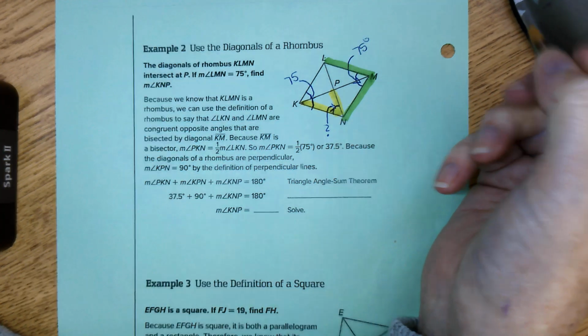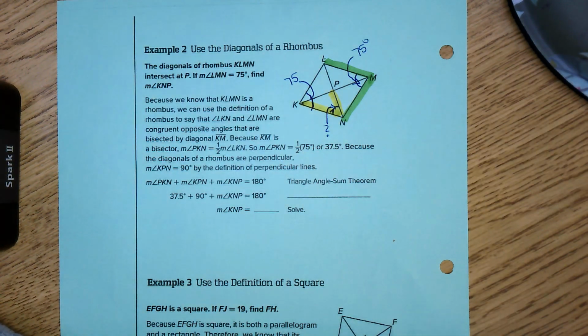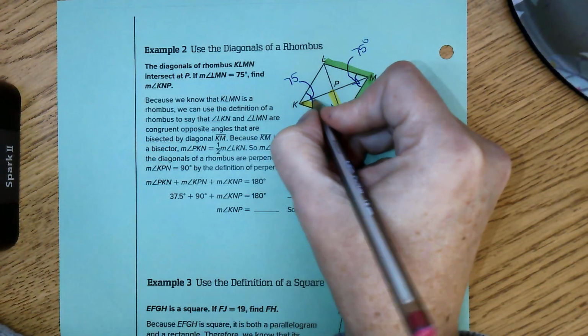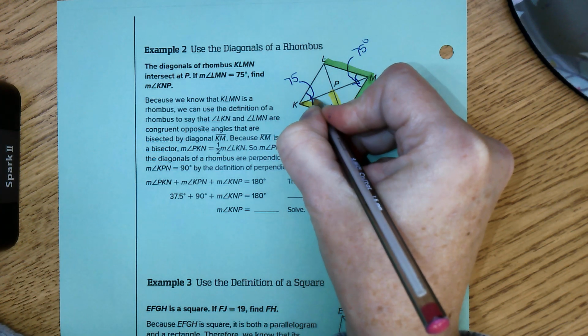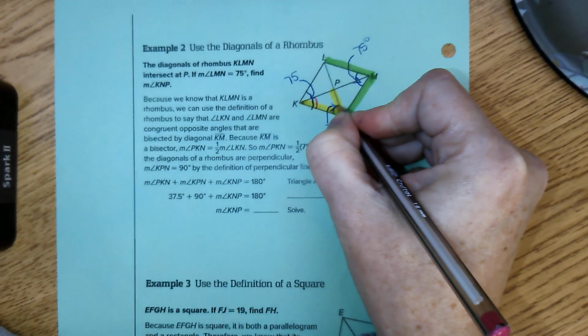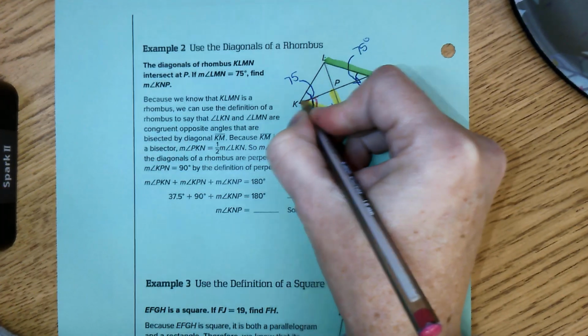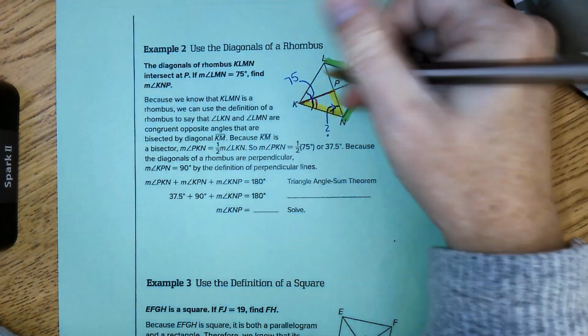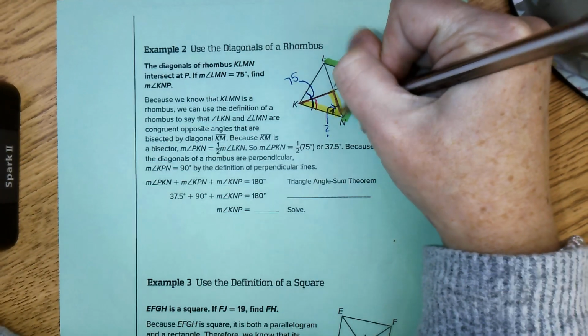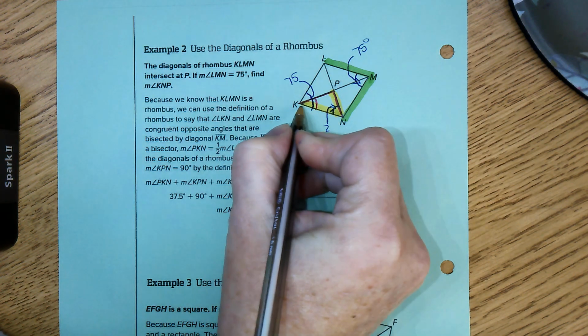But we don't want the whole thing. We want just this portion here, because we're trying to find this small angle here. We're going to focus on this triangle here, that includes that angle, okay?